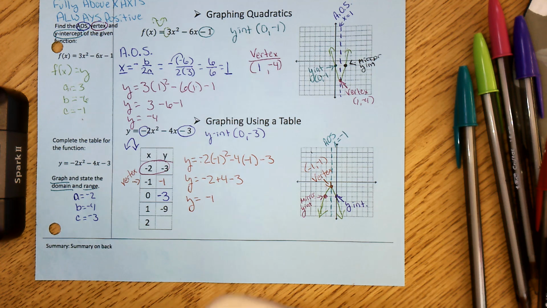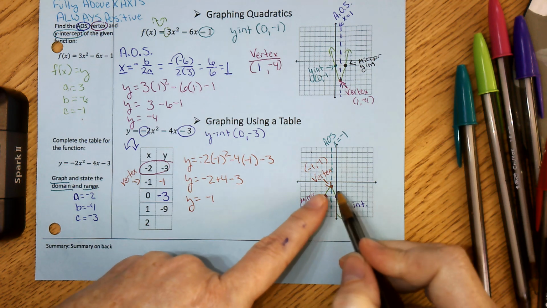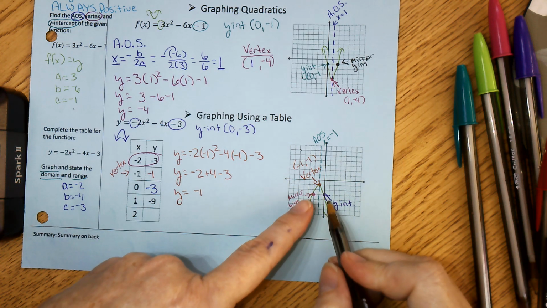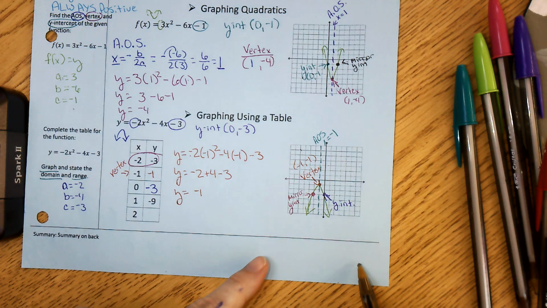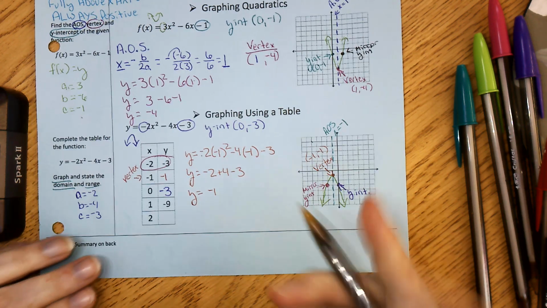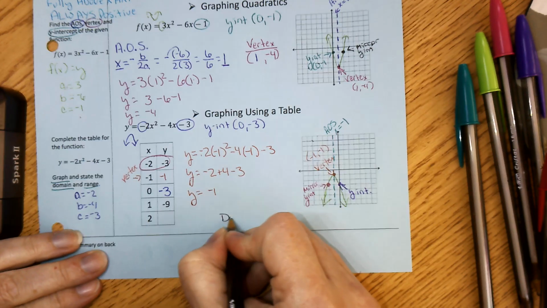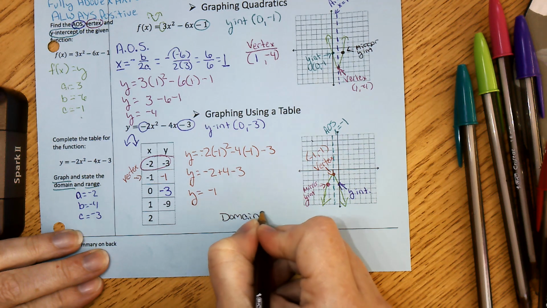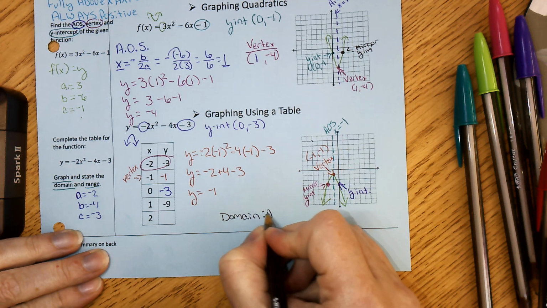Well, again, our x's are our domain, and these are just going to keep getting wider and wider. So the domain is all real numbers.